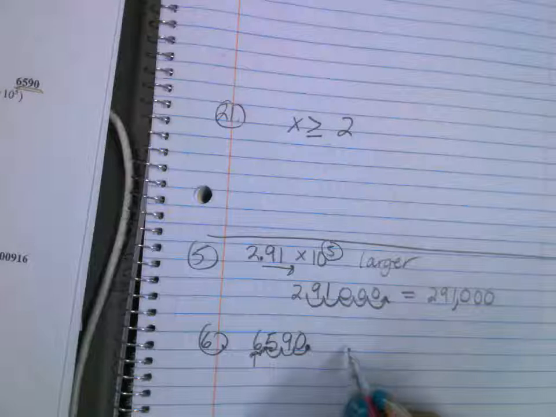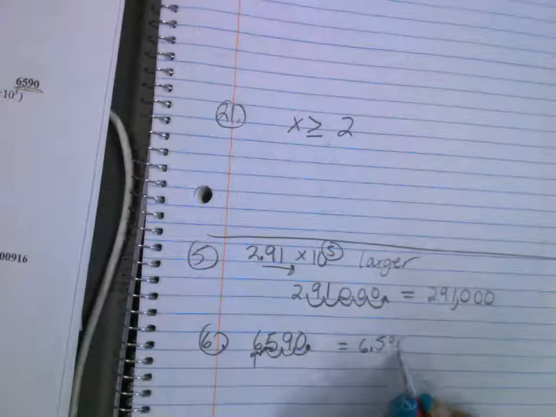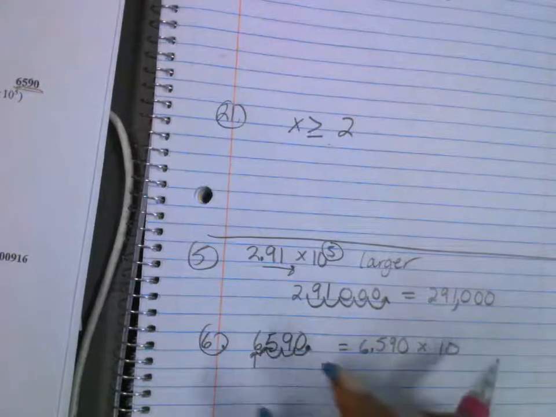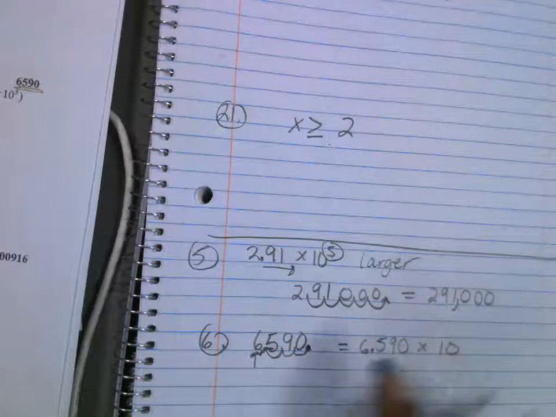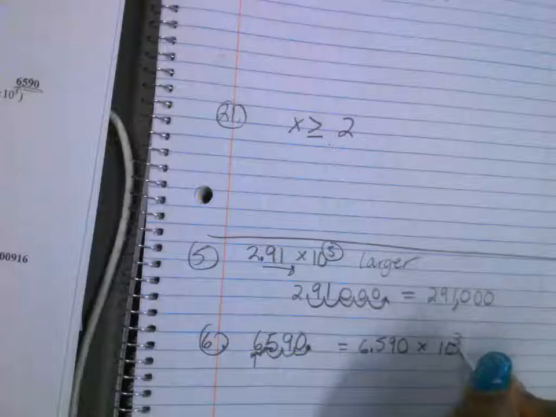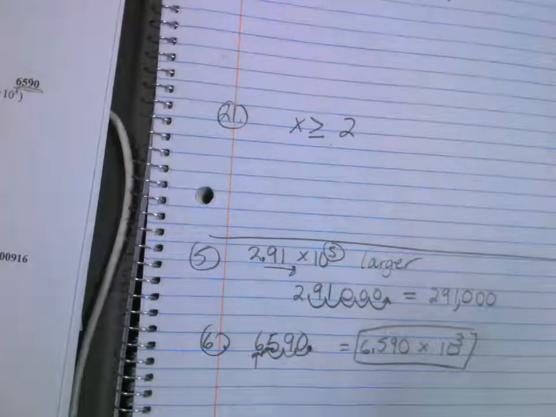So you rewrite this number as 6.590 times 10. And since this original number was greater than 1, it's going to be a positive exponent. How many times did I move the decimal? 3 times. So it's positive 3. This is your number in scientific notation. Okay.